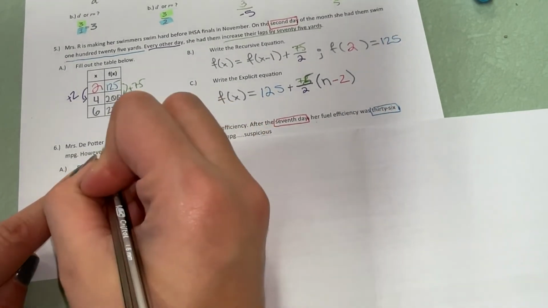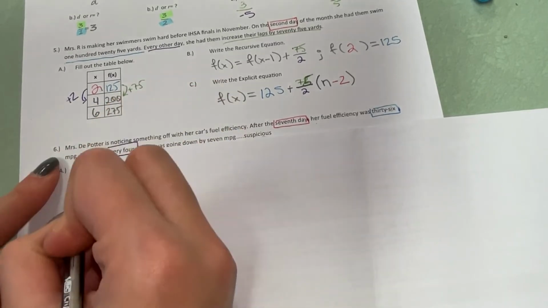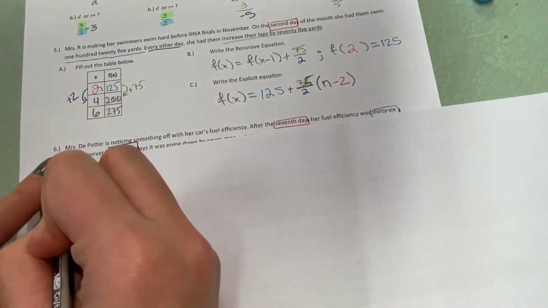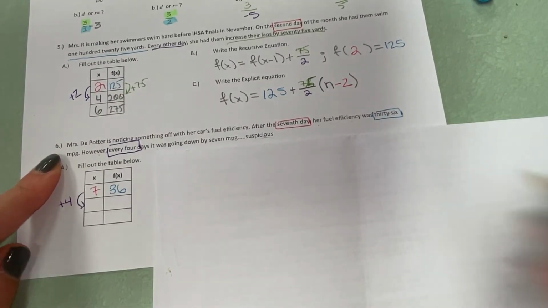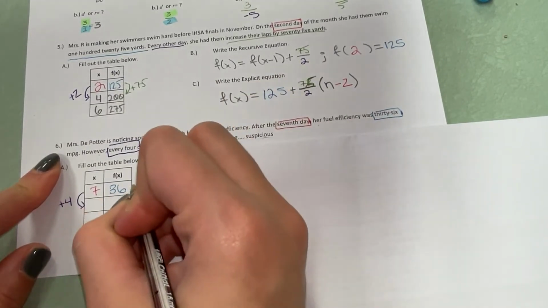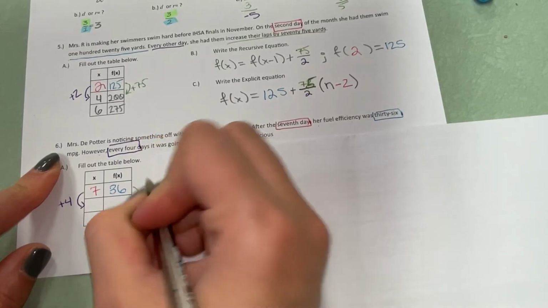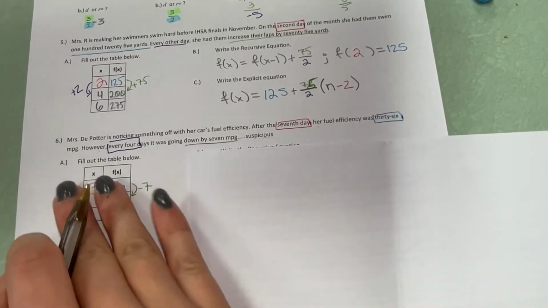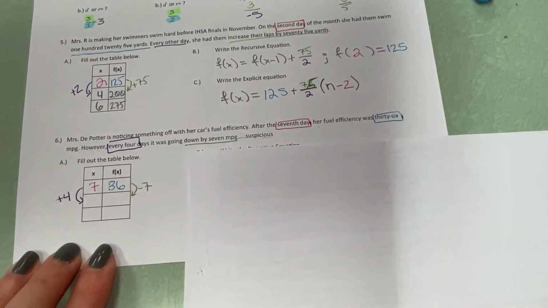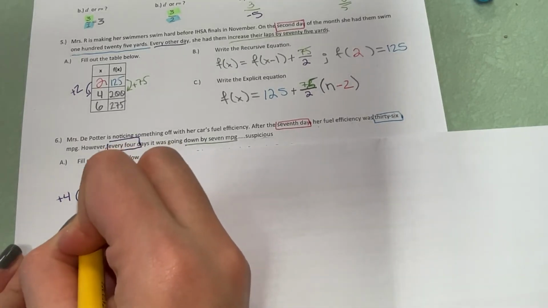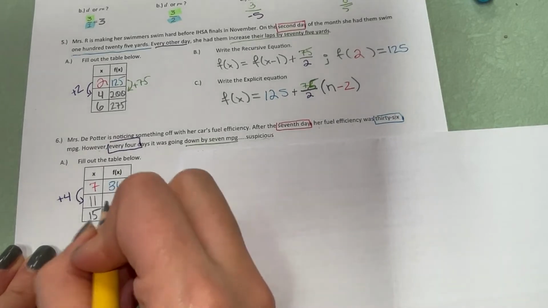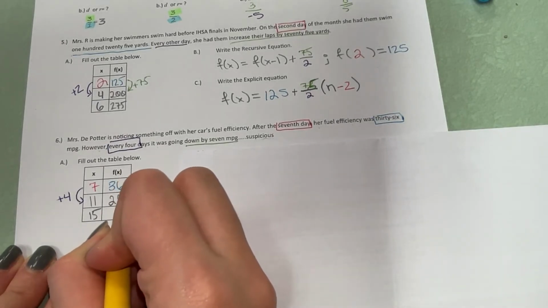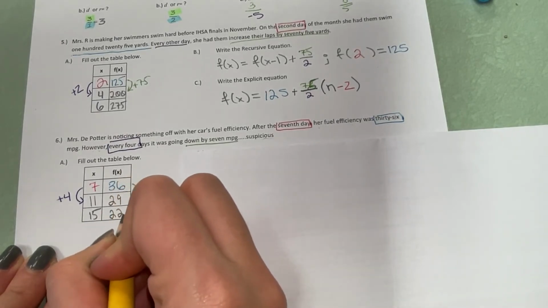So every 4 days means on my x side, I'm gonna add by 4. And then going down by 7 miles per gallon, what would that be? That's gonna be a minus 7. So here's everything we need to fill out our table. So we're gonna have 7 plus 4 is 11, 11 plus 4 is 15. 36 minus 7 is 29. 29 minus 7 is 22.